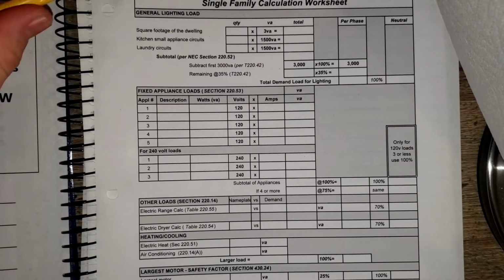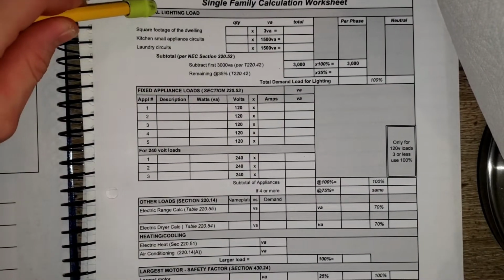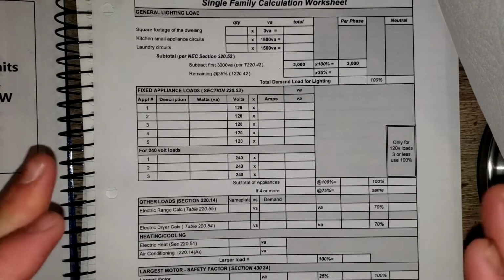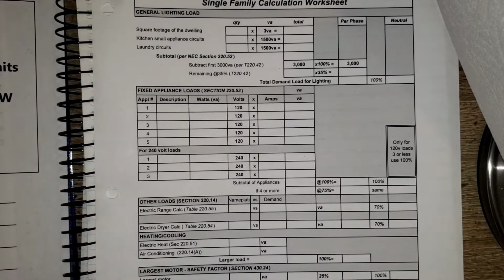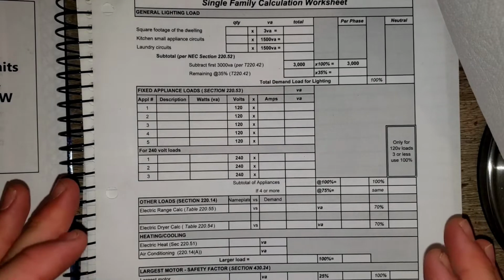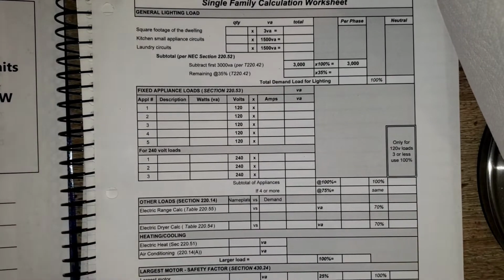I'm going to start off by filling in what is known as my general lighting load. For this, I'm going to basically show you how I do it with some explaining. And then at the end of the video, I'm actually going to go into the code book and show you what's going on, so you can see the tables and the articles that explain the code. So you maybe can read it and get this in your noggin a little bit more. But for now, I'm just going to show you how I do it.